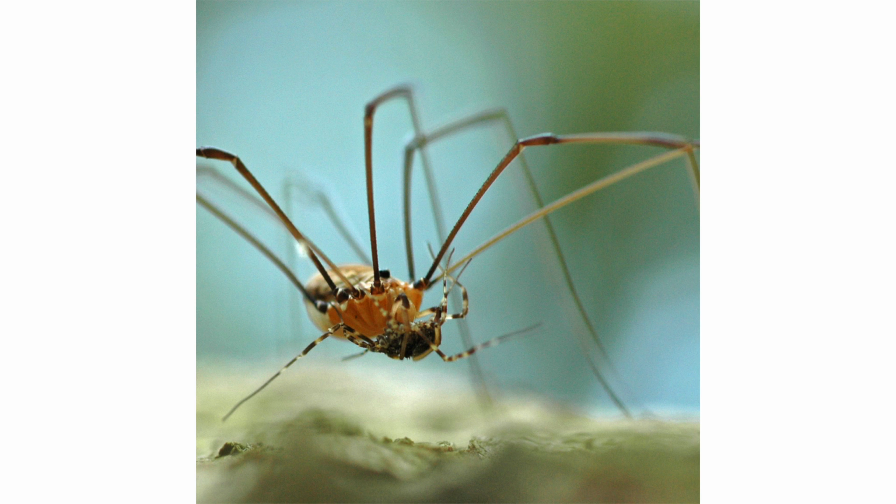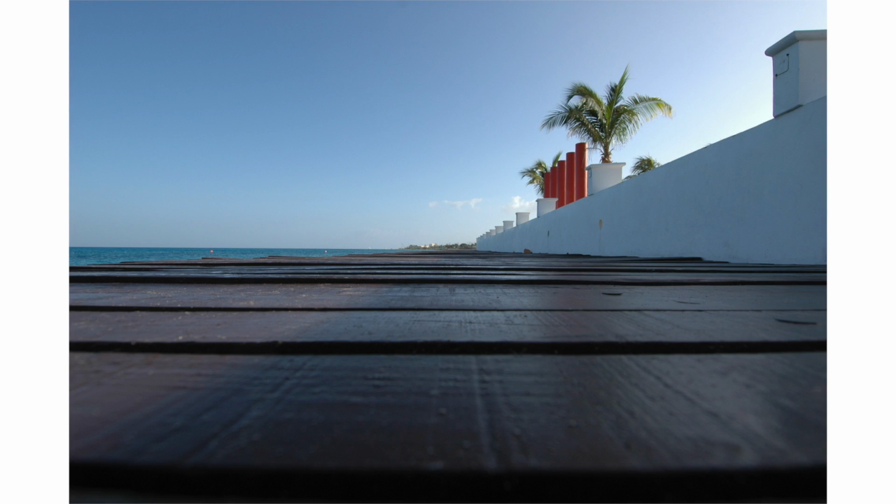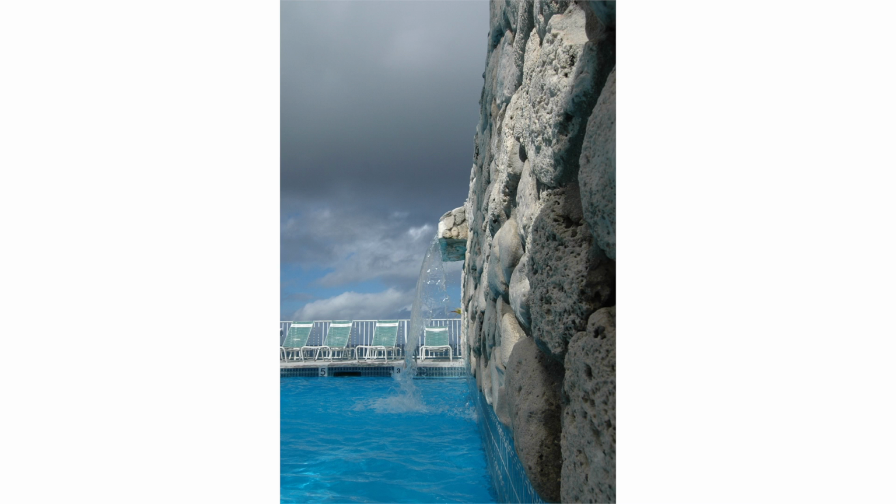I used my macro lens to get a shot of this spider. And here I'm trying to get an interesting perspective. This is just a shot of our resort in Cozumel a few years ago. I used a wide-angle lens and sort of got low onto the deck. Different or unusual viewpoint.